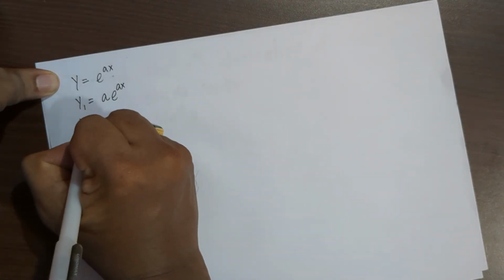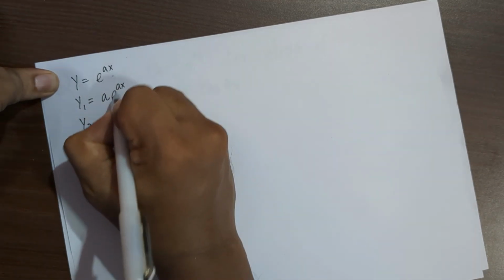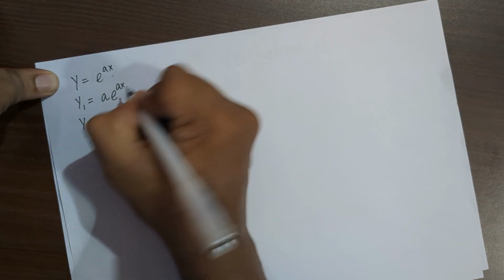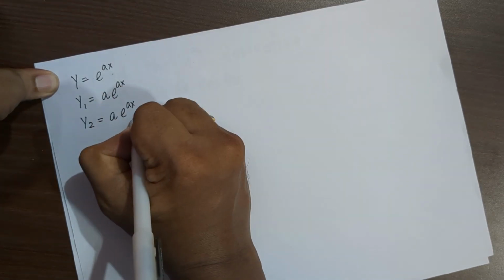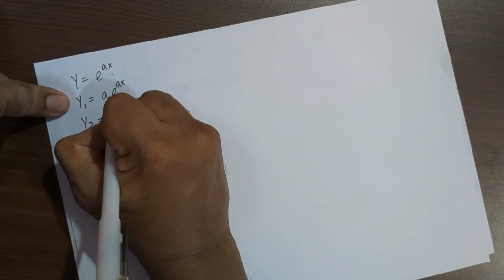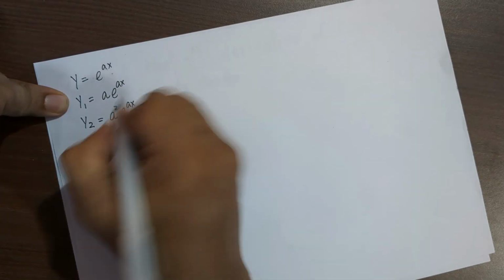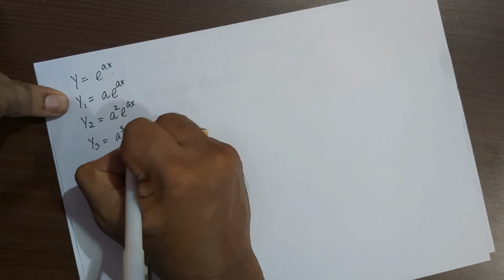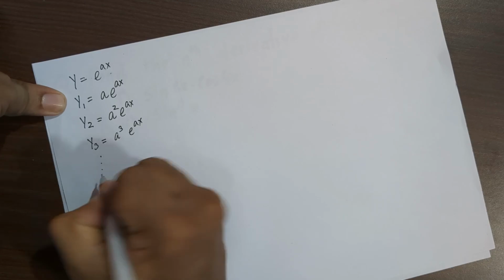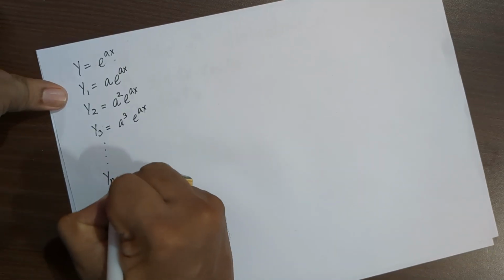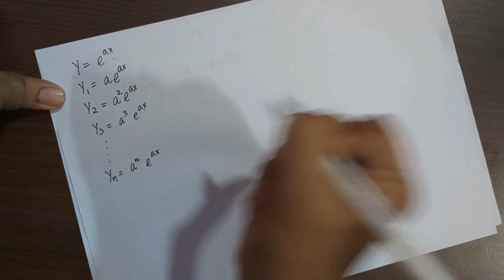Its second derivative: a is constant, so it will remain as it is. And then the derivative of e to the power ax is e to the power ax, then the derivative of ax, which is again a. So we will have a square. Its third derivative will be a cube e to the power ax, and similarly its nth derivative will be a to the power n e to the power ax.